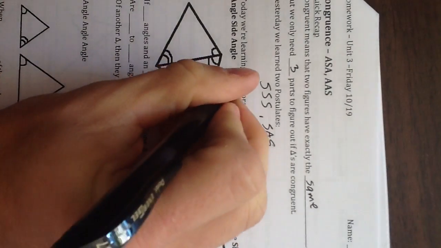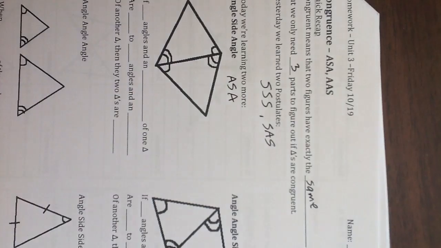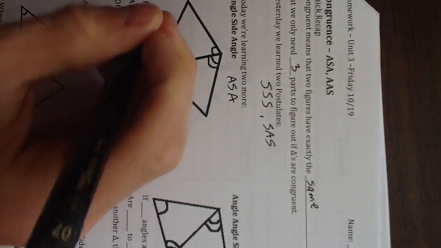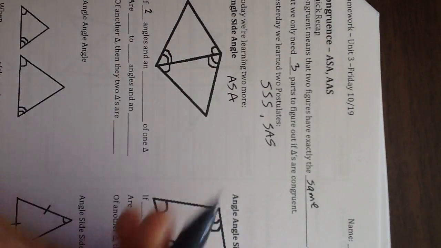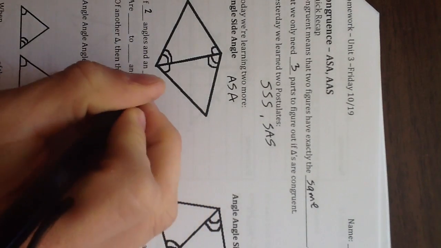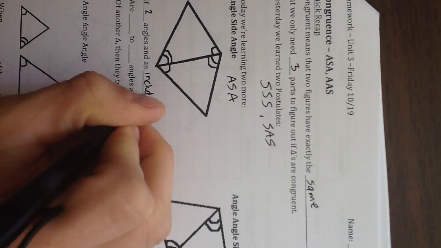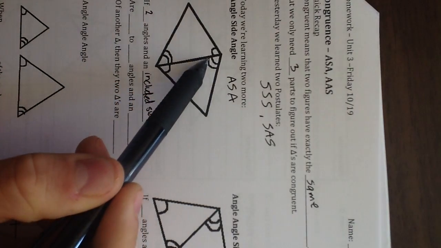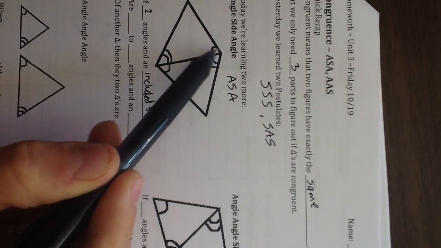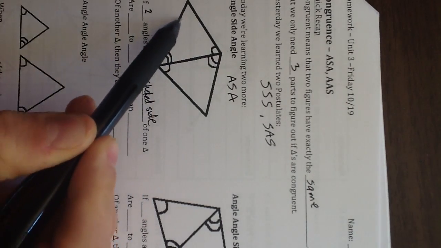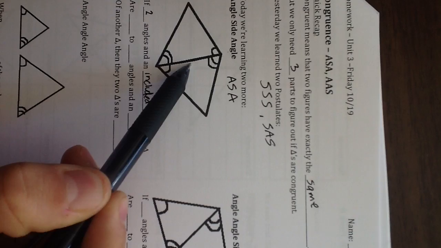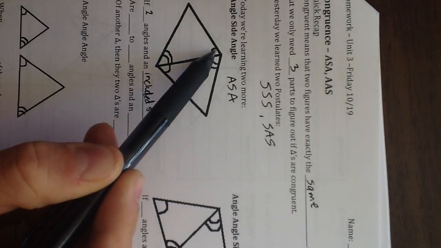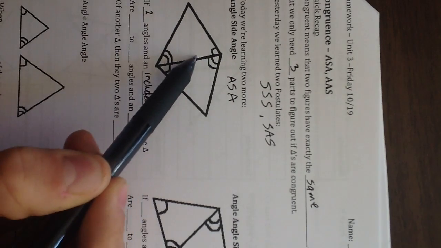Angle, side, angle, which we abbreviate as ASA, which looks like this, meaning that if two angles, here and here, and an included side, meaning that the side is in between the two angles. So we're not saying angle and then skipping all the way around and going angle, side. It's not angle, angle, side. It's angle and then side, angle. If we count it this way, it'd go angle, side, angle.